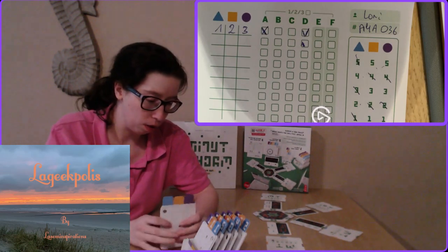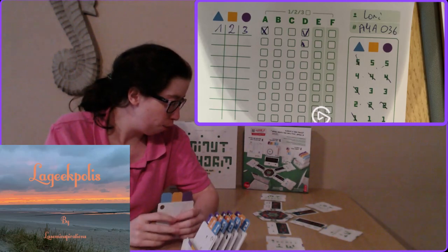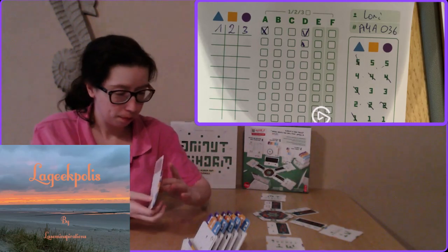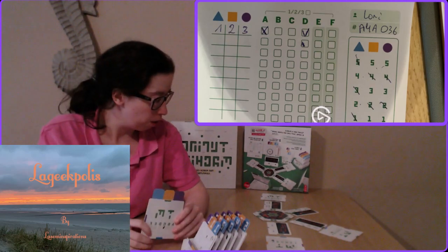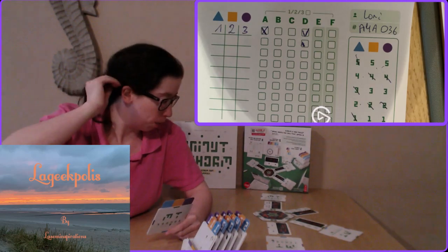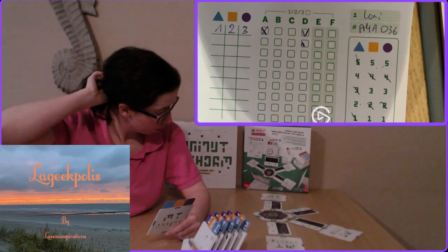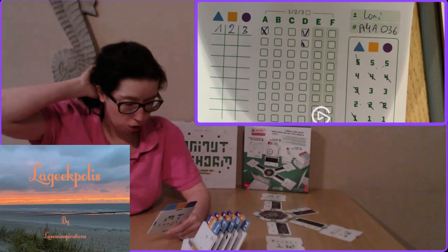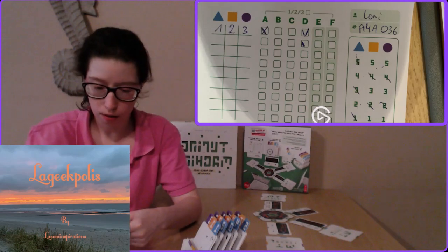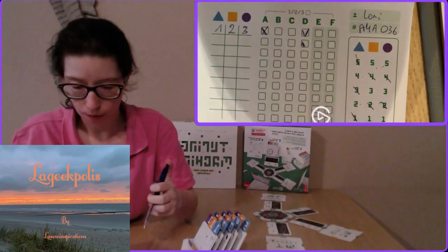So in this case, I'm going to check if the circle and the square is bigger than triangle, and this is also wrong.